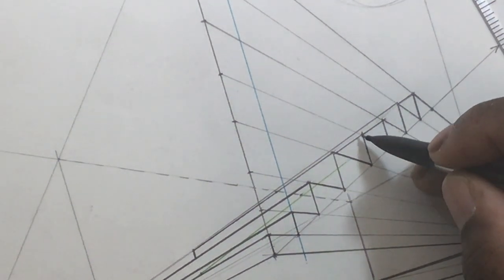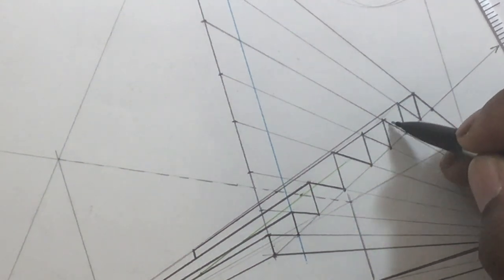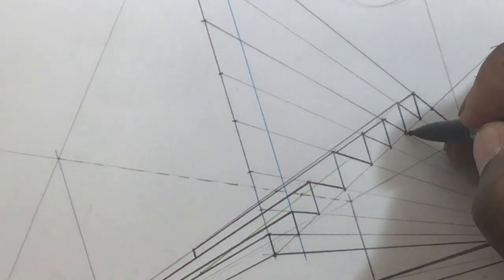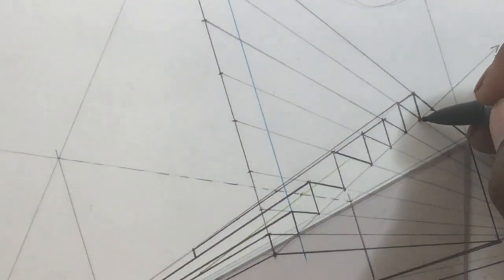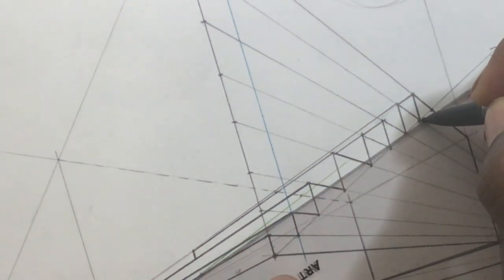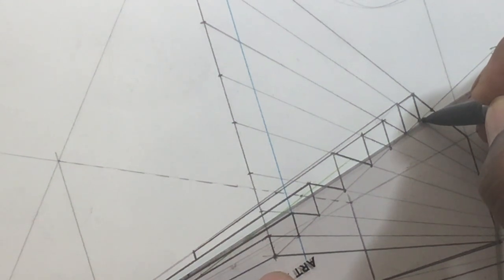Go make it happen. So these two I don't have to worry about. It's this one I need to worry about. So let me... And it's going to come up here. It's going to pop up there somewhere. So let me extend this to the vanishing point.